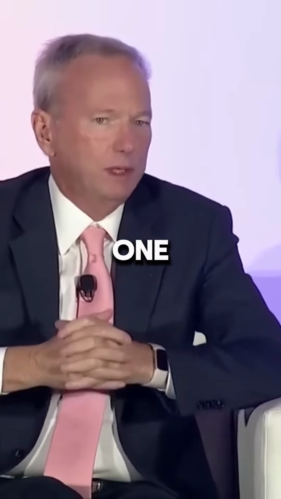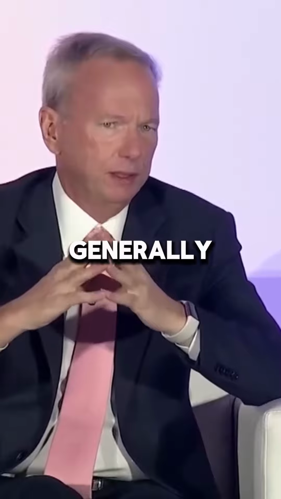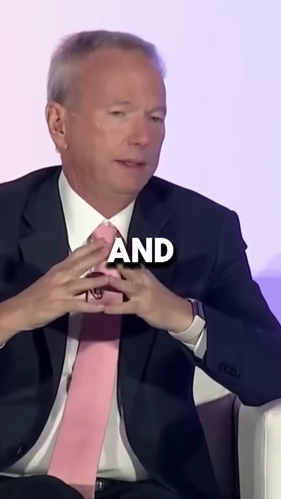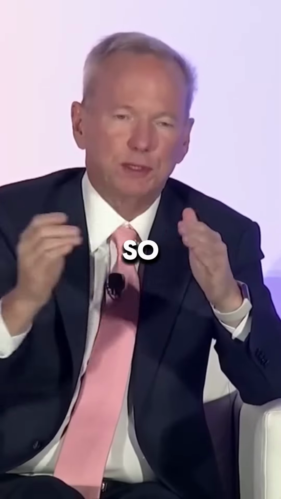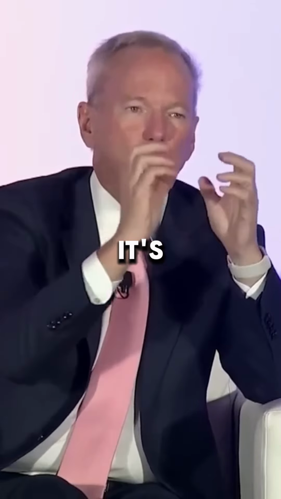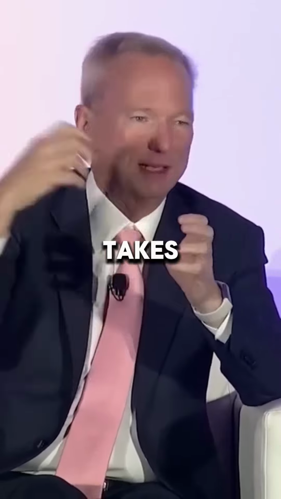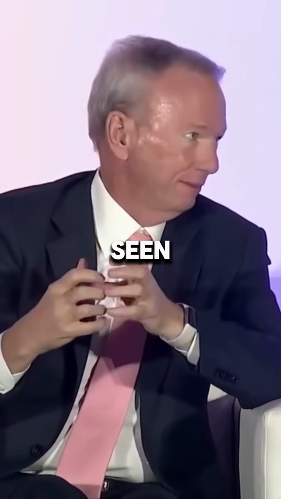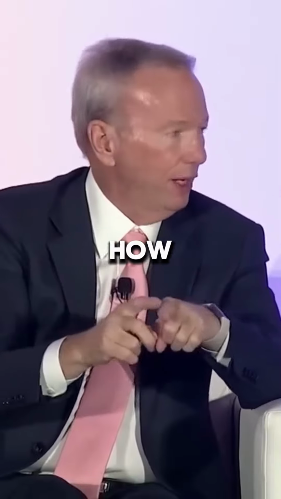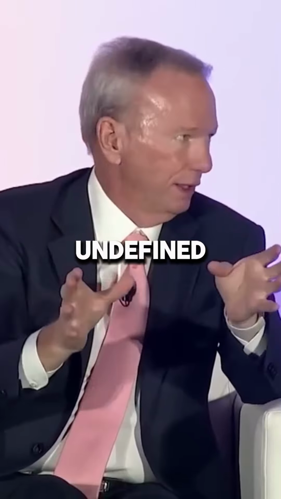The next one are called agents. And agents is a generally overused term. And most people think that agents will essentially act as memory sources. So an agent can be understood as it's watching something, and when it sees it, it takes an action. It does that by knowing what to do based on what it's seen. The specs for how agents work are completely undefined in the industry.